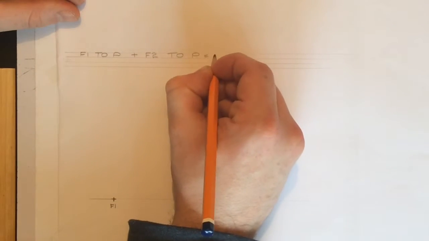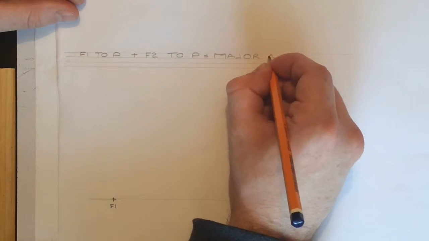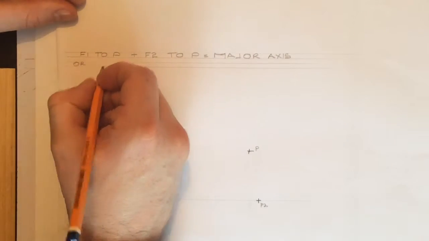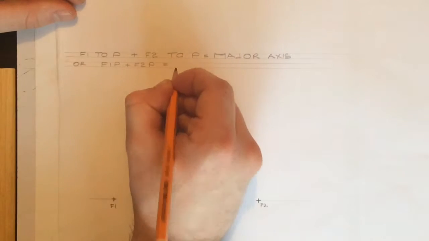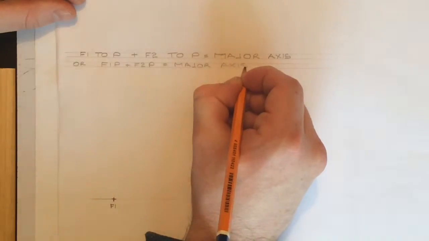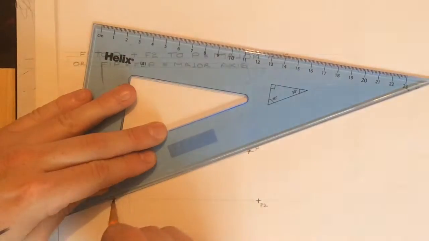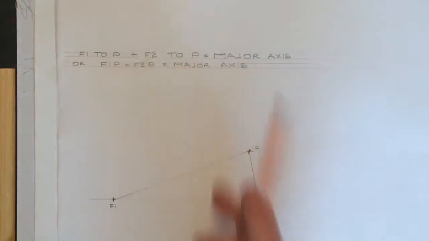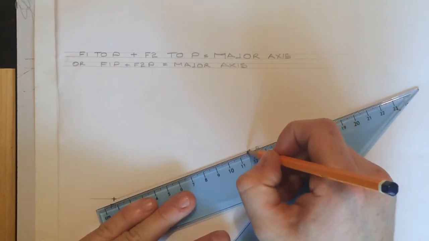f1 to P plus f2 to P equals the length of my major axis. Our simplified version of this can be written as f1P plus f2P equals length of major axis. Once I've identified my formula, I will then join f1 to P and join f2 to P. The sum of these two distances equals the length of my major axis.